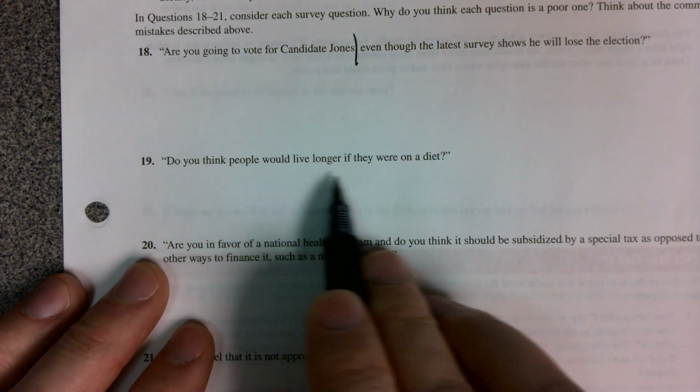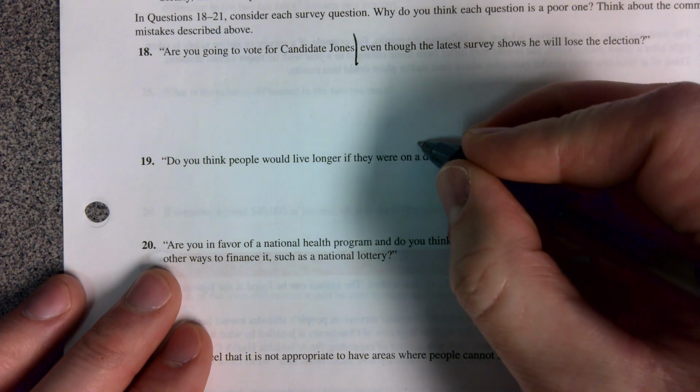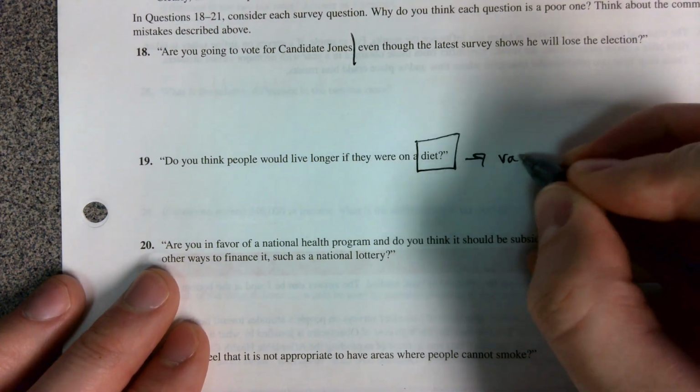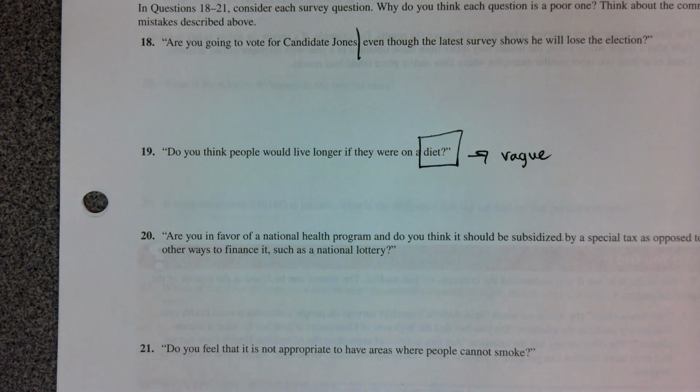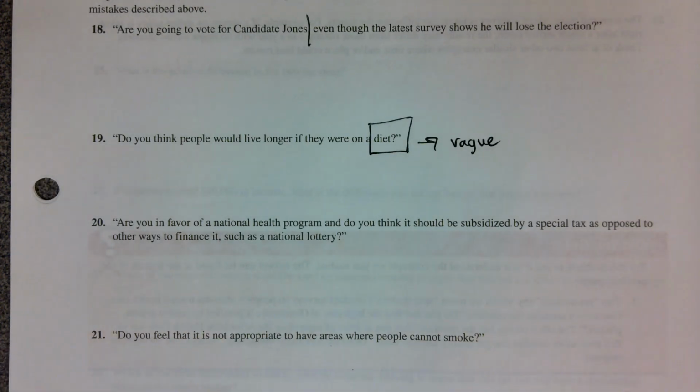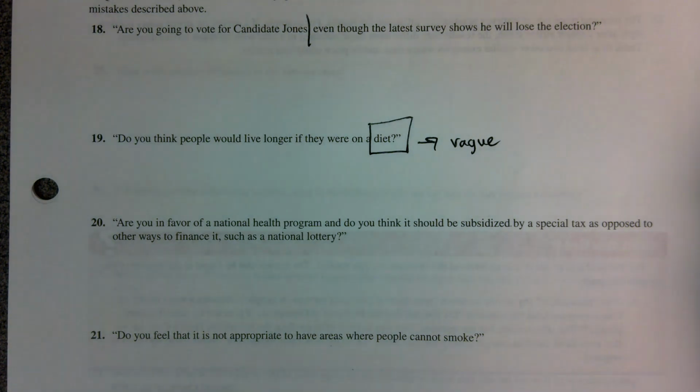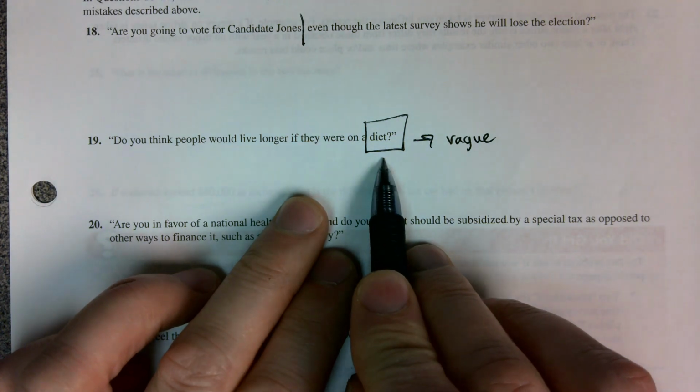Next one, do you think people will live longer if they were on a diet? This is vague. What kind of diet? Everyone has a diet, right? What you eat is your diet. Is it a vegan diet? Is it a meat diet? Is it a vegetarian diet? Is it a whole foods vegan diet, like no cook? What's that thing where you only eat foods that have never been exposed to a temperature above a certain degree diet? Is it only red meat? Is it only candy, like from Elf? So it needs to be clear what we're asking.